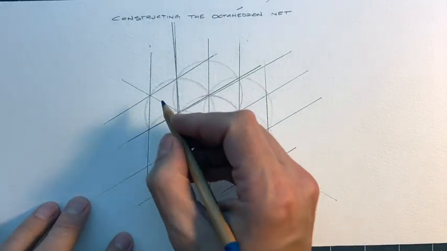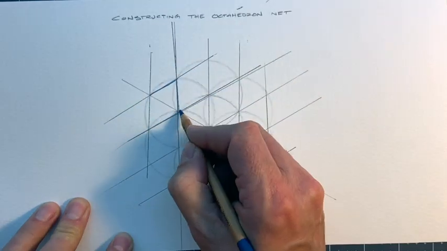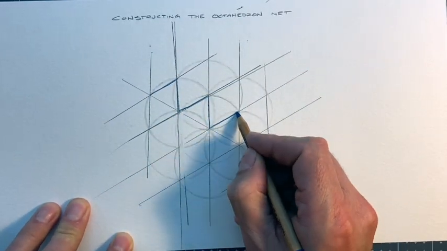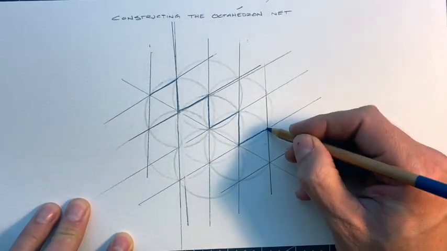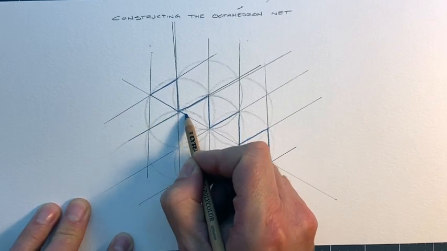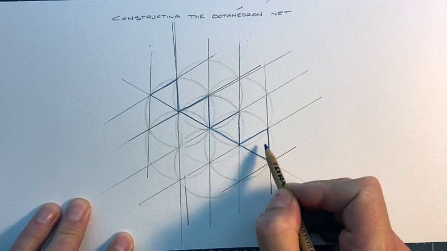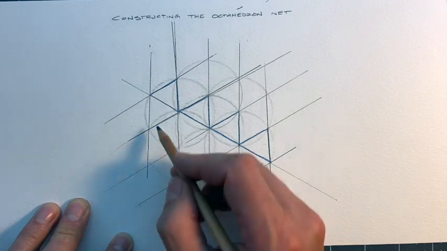You can see this is 8 equilateral triangles. These 4, the points will come together to join at a vertex.